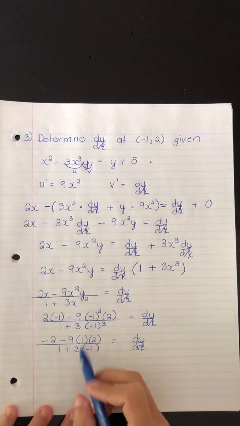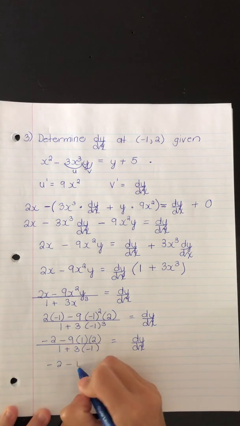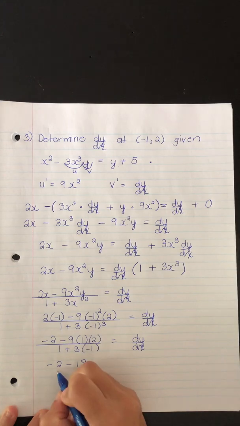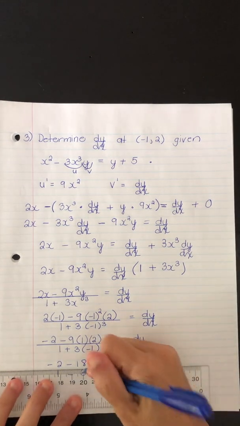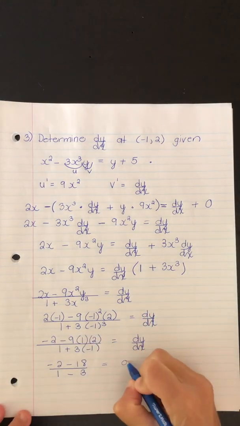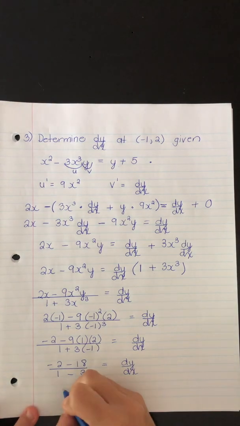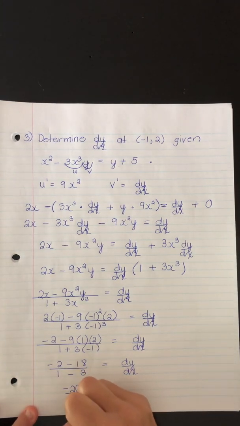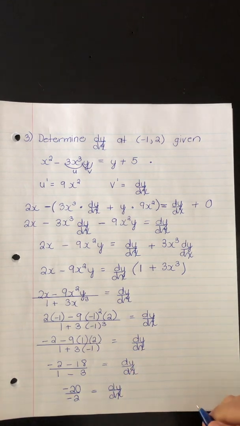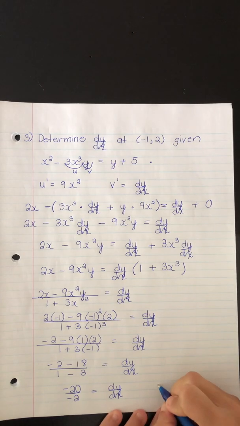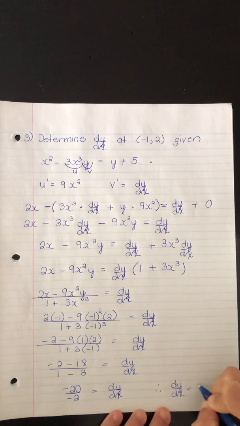Okay, so now in the numerator, I'm going to have -2 minus 18. And in the denominator, 1 minus 3. Okay, so -20 over -2. And so this means we end up with dy by dx is equal to +10.